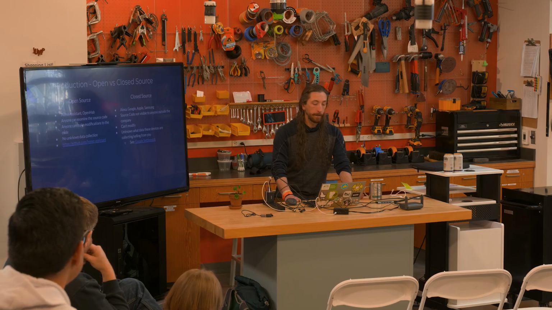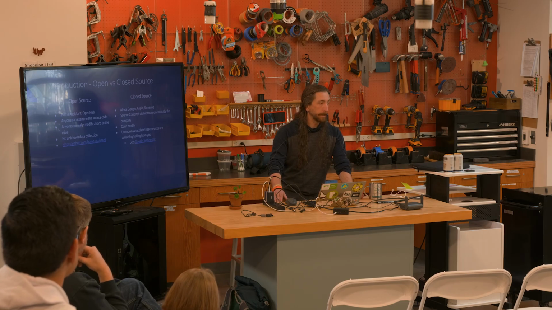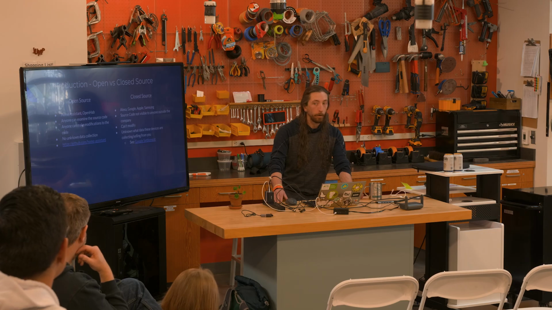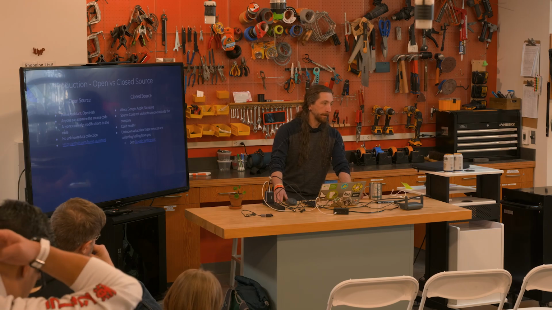You can examine the code. You can see what's going on under the hood. If there's something you don't like, you can take a copy of it and modify it and make it your own. If you find a bug, you can either submit a bug to the maintainers through GitHub, or you can fix it yourself and submit a patch to the maintainers.